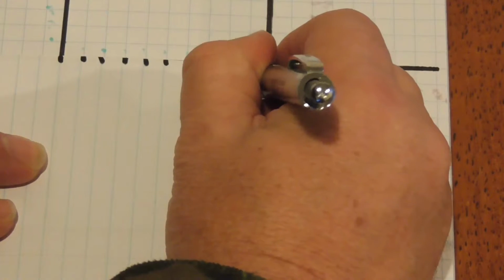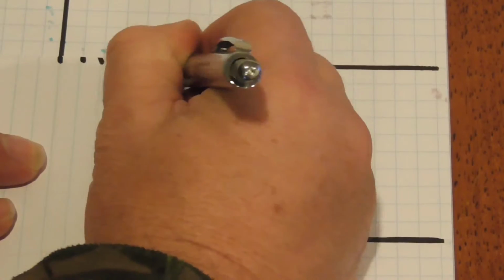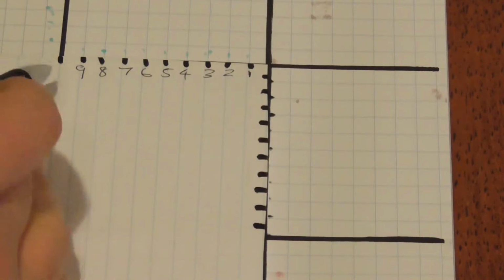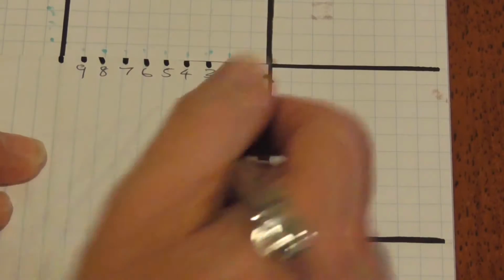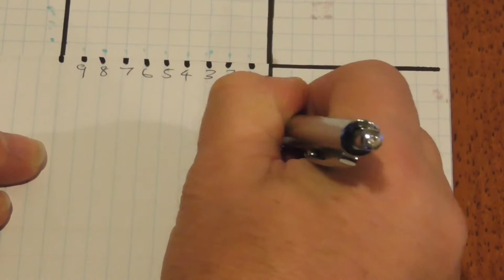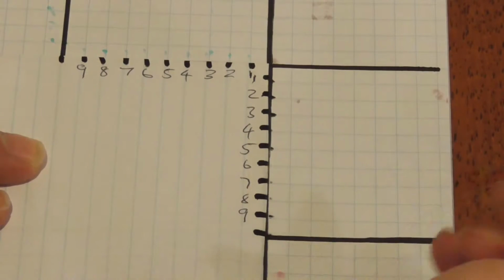The next thing we want to do is number them. I'm just going to find a pen to mark them. So we go number 1, 2, 3, 4, 5, 6, 7, 8, and 9, because we don't have 10. Then we do the next one: 1, 2, 3, 4, 5, 6, 7, 8, and 9.